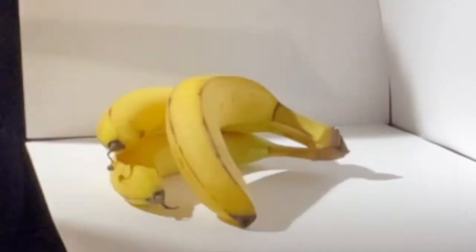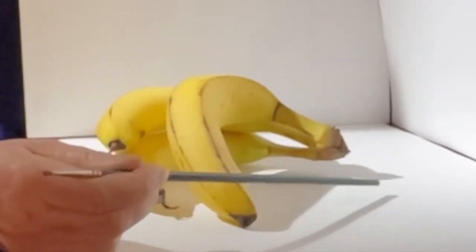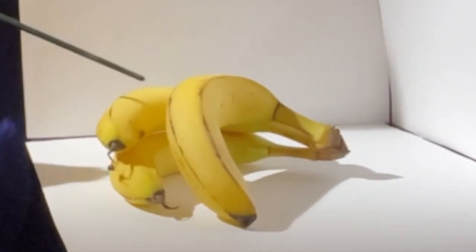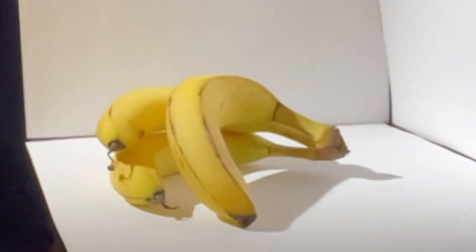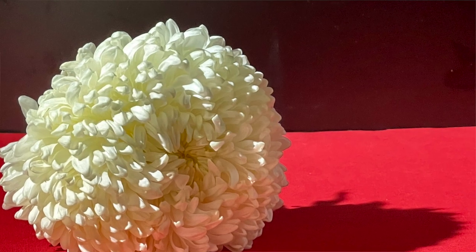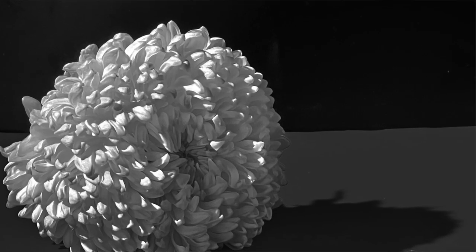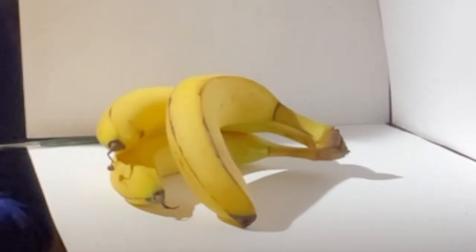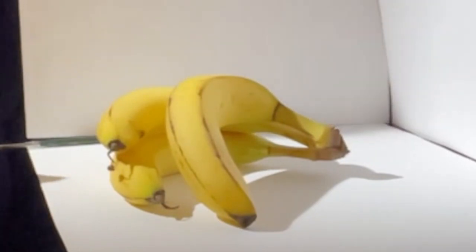We can see the cast shadows, and we can see in here how we've got this really interesting shadow pattern here. We know that the light is coming in here, and we can see inside here that we have some form shadows on here. Sometimes if you take a photograph of your still life, you can actually change it into grayscale so that you can see what is dark, what is light. And remember to always draw around these shadows and include them in your work.